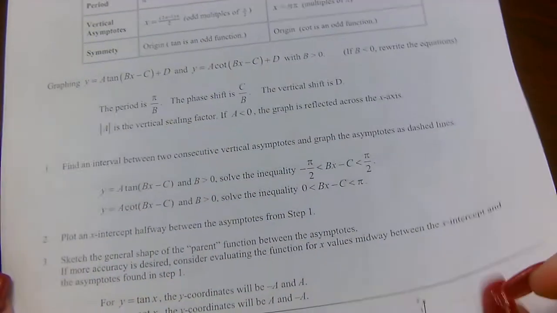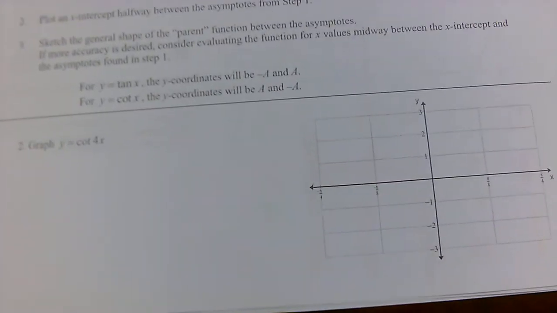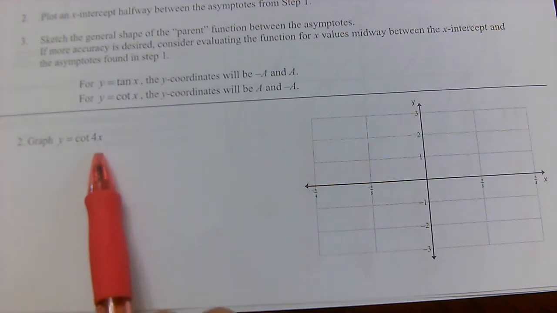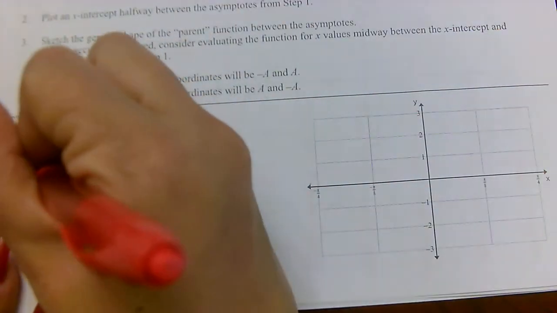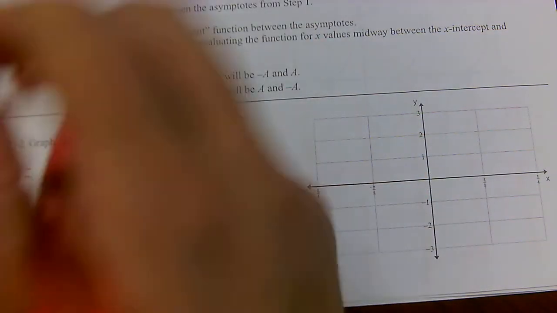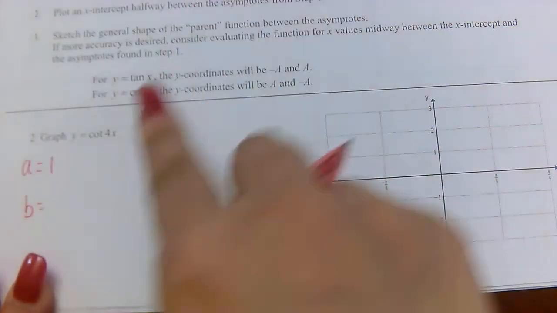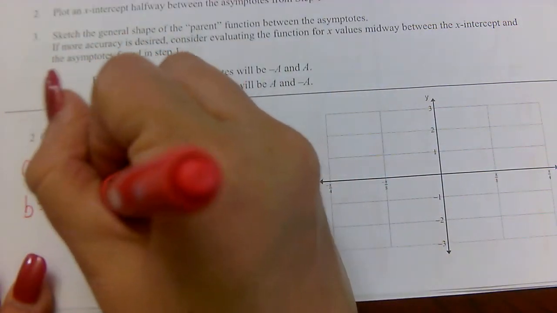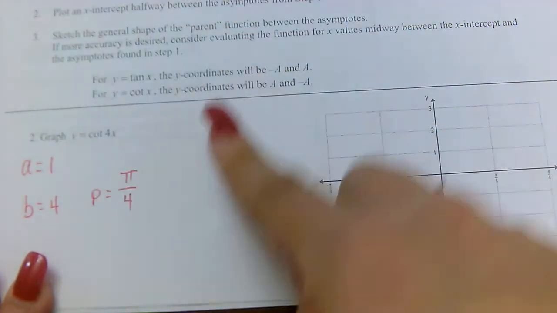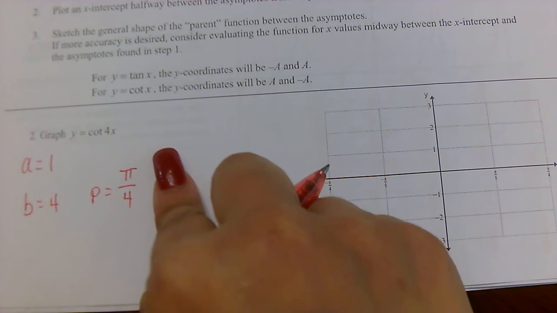Okay, so let's go ahead and start by graphing. We're going to start by graphing this problem. Let me get a little closer for you. There you go. And here it says graph y equals cotangent of 4x. Okay, first thing, A. A is going to be the number before the trig function. In this case, we don't have a number, so it's automatically assumed to be 1. Okay, B. B is equal to 4. Our period this time is not 2 pi over b, but pi over b, because the period for tangent and cotangent is just 1 pi.